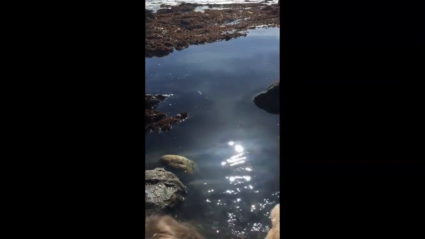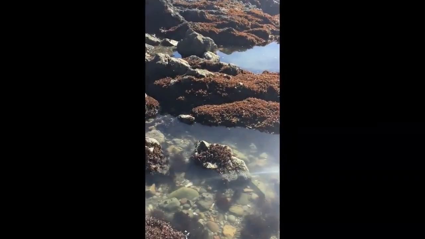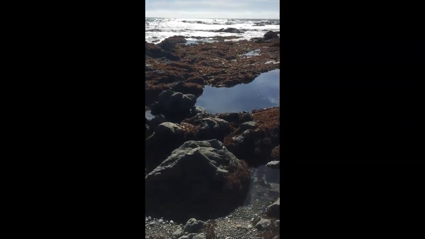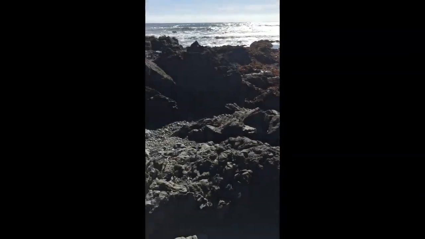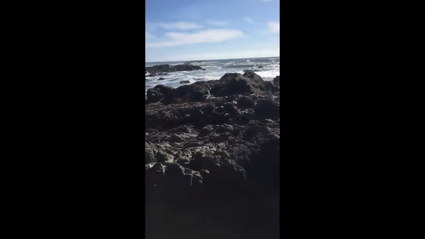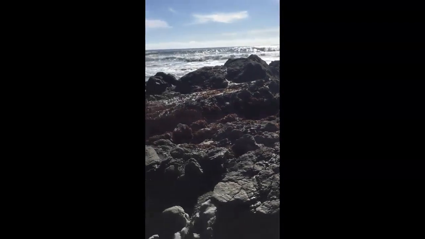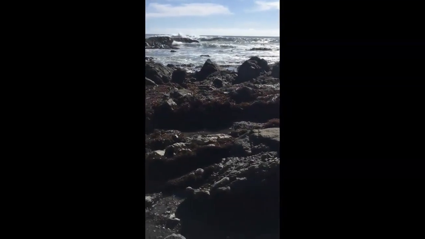And let's see if I can find some brown algae, or let me look for some green algae also. Let me look for hermit crabs. Yes, we found lots of hermit crabs here also. They're a pretty common intertidal organism as well. So all of these organisms that are living in tide pools are intertidal organisms. This is considered the intertidal zone.